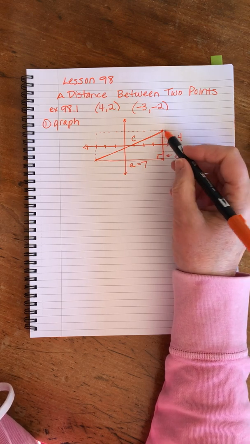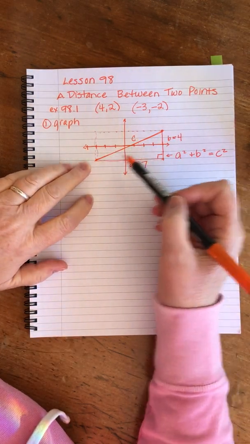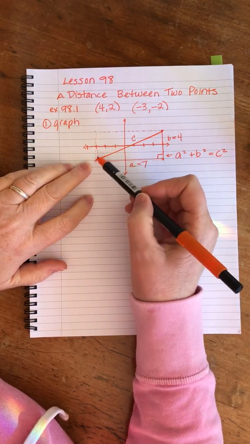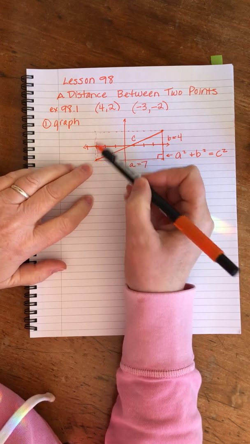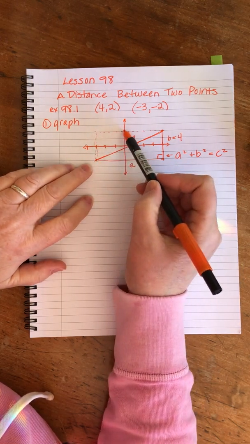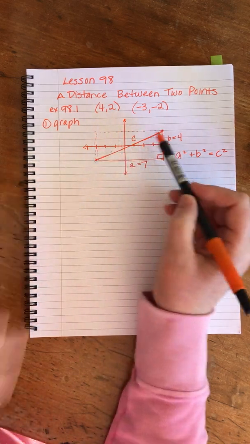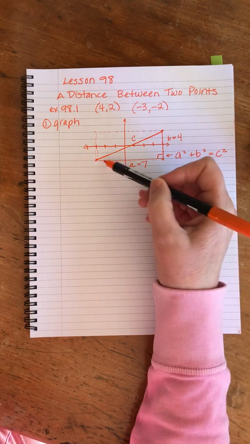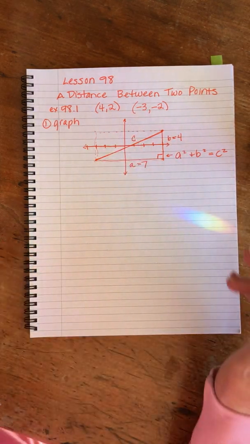1, 2, 3, 4. Okay, and now going back to my dotted line scenario, if I had counted these, I would get the same thing, right? 1, 2, 3, 4. I'd get 4 for this length. And 1, 2, 3, 4, 5, 6, 7. I'd get 7 up there. So either triangle will work. You'll see me going down. You'll see John going down. But you do what works for you.